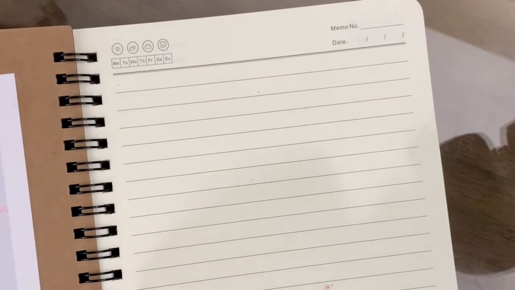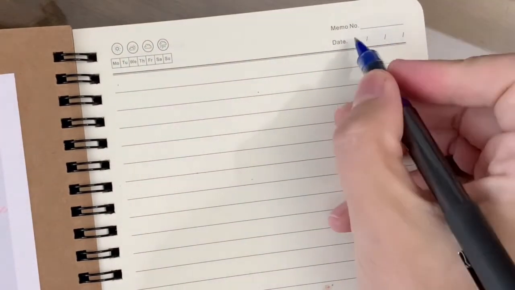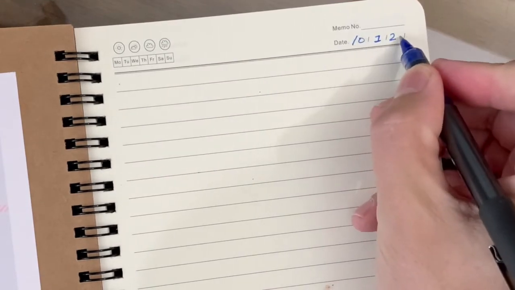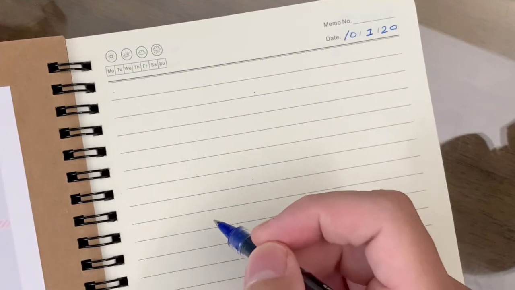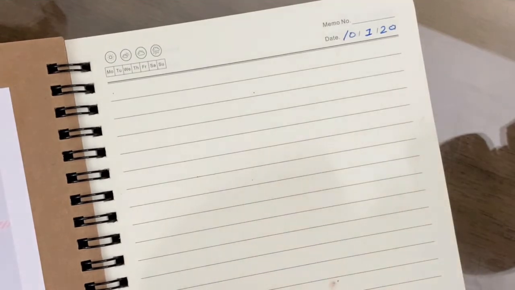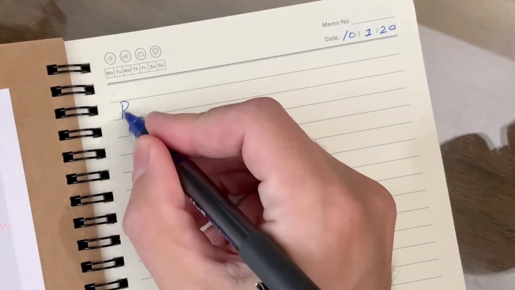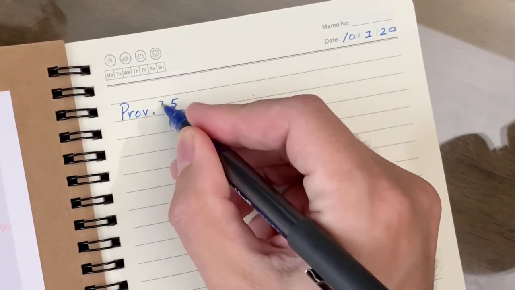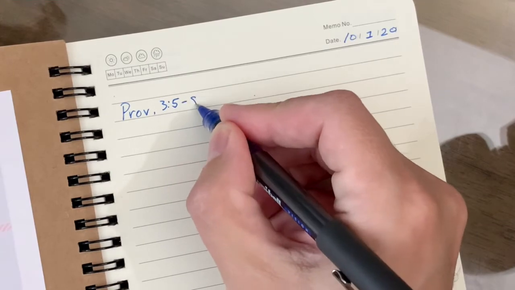I'm going to write today's date, which is October 1st. Happy October, everyone. And I'm going to start just by writing today's scripture passage. It's Proverbs 3, verses 5 through 8.